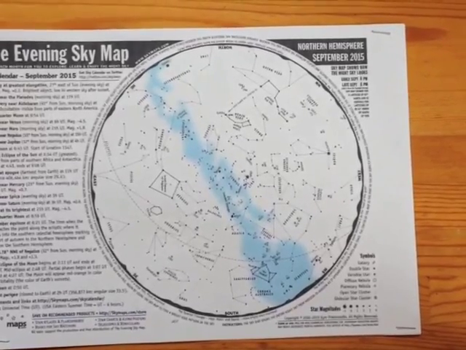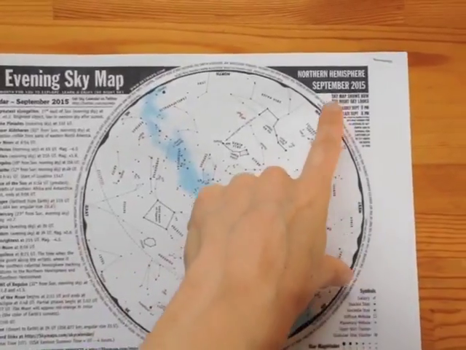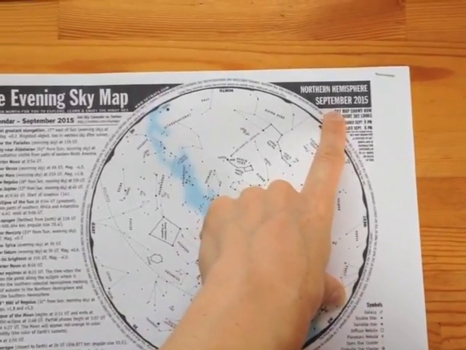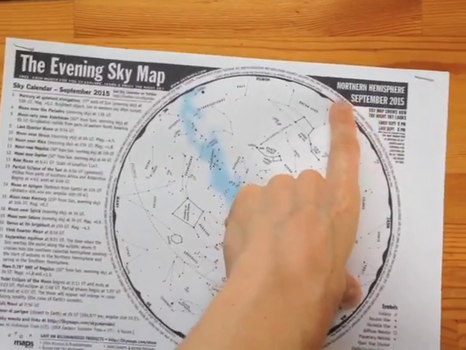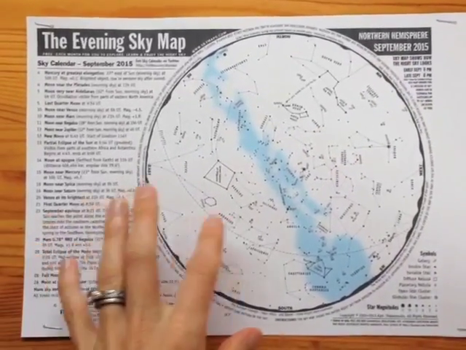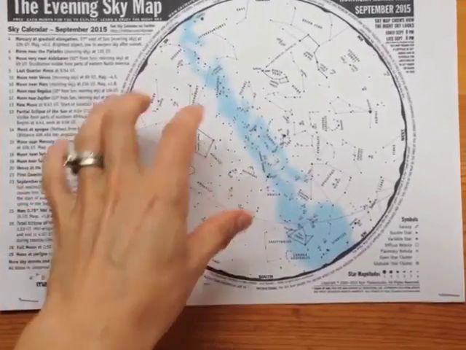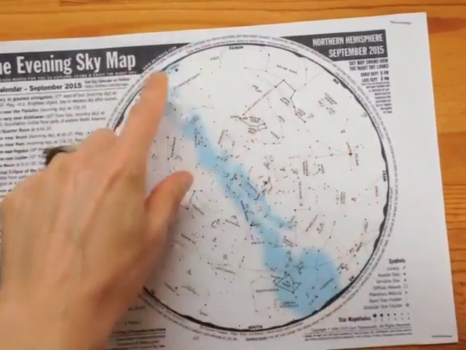This is just from skymaps.com. So I've downloaded this month's, September 2015. Now, since this course does go through October, you might want to do the October one as well. What we have here is the star chart, which is sometimes called a planisphere. You'll notice that it's in a circle.